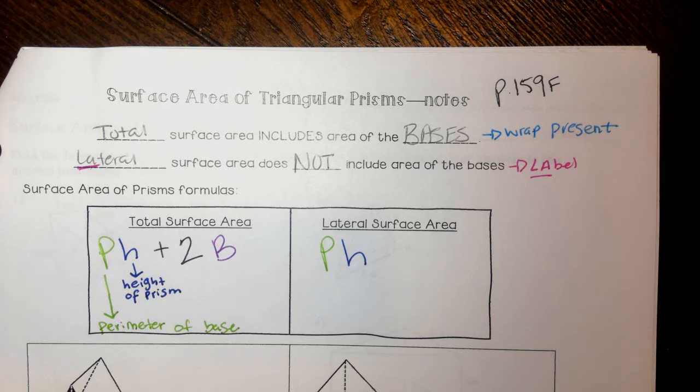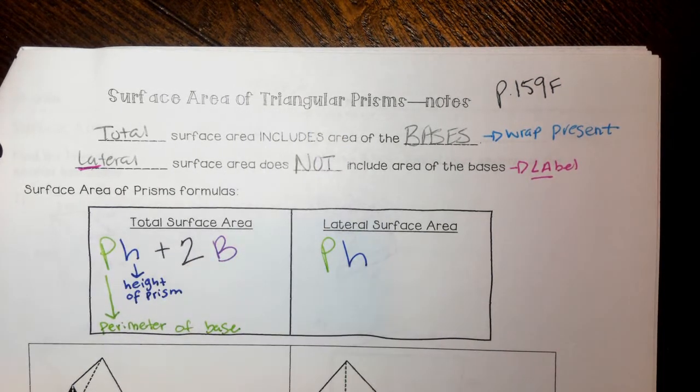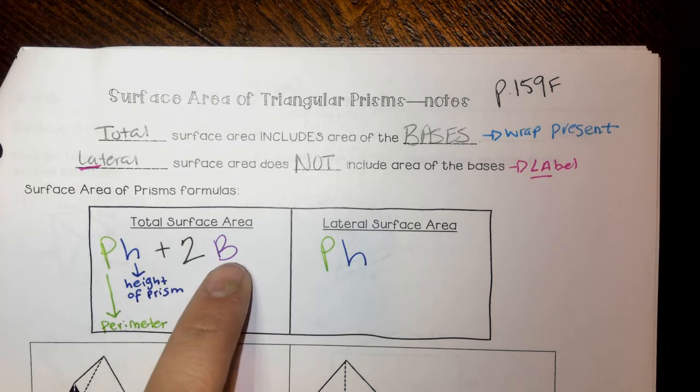In this video, I'm going to go through finding surface area of triangular prisms. The top portion of our notes look identical to yesterday's, except this says triangular instead of rectangular. So I've just gone ahead and filled in those blanks already. Just as a reminder, total surface area does include the area of the bases. That's where we get this plus 2B from, because we have two bases.